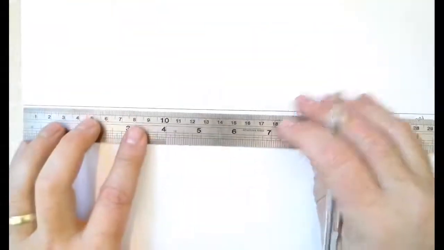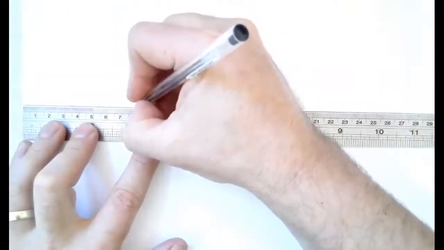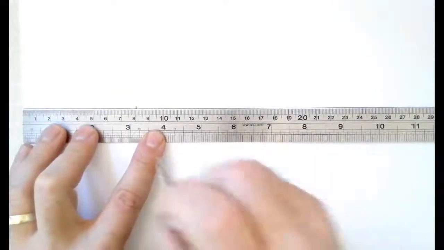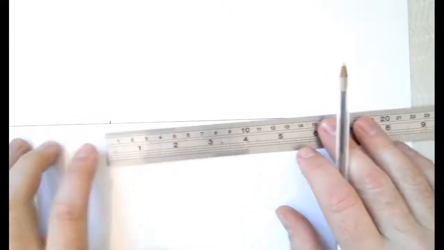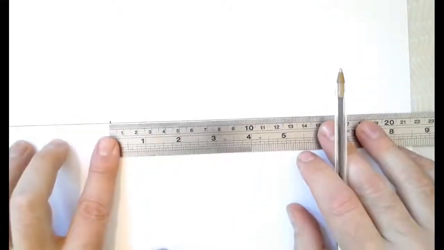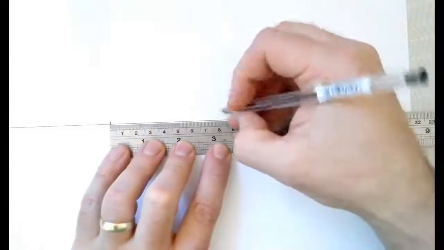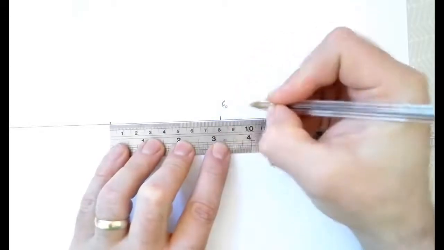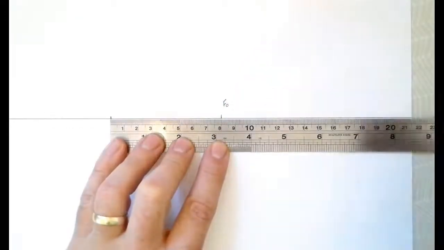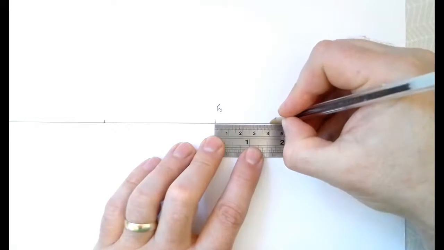I'm also going to mark up where I want my first lens, and I've put it just over 8 centimeters from the left hand side of the page, and I'm going to draw the principal focus for this lens, 8 centimeters F, and I'm going to call it O, and I'll explain why it's O in a second. And then I'm going to draw the next lens 4 centimeters away from that.